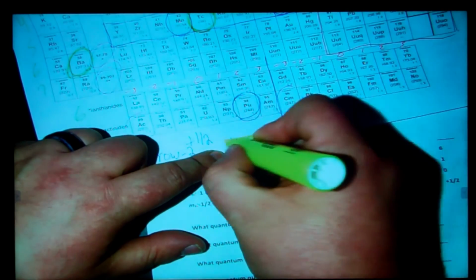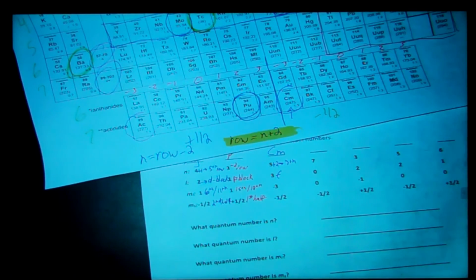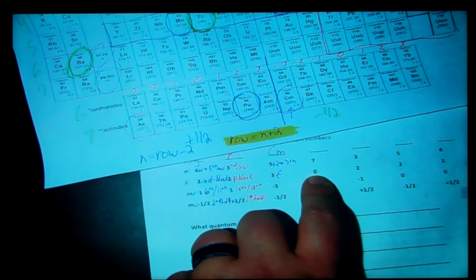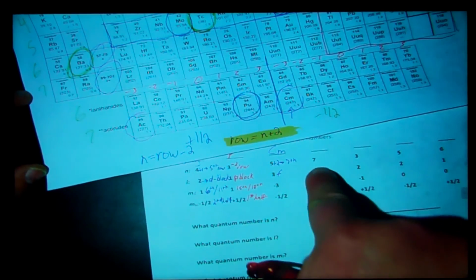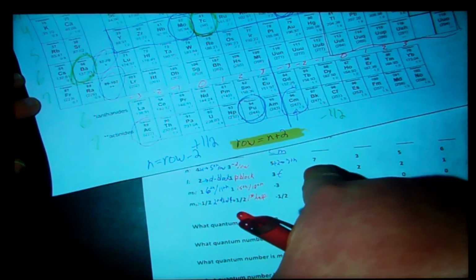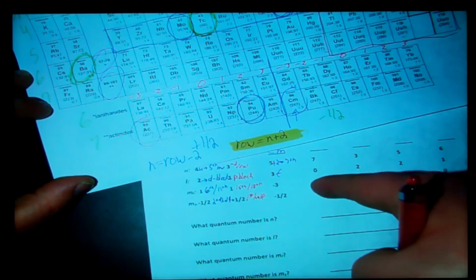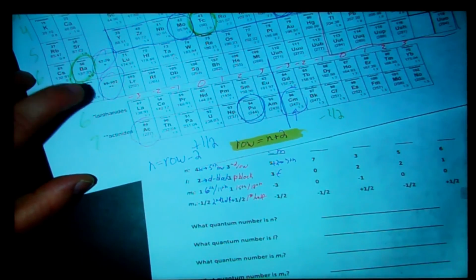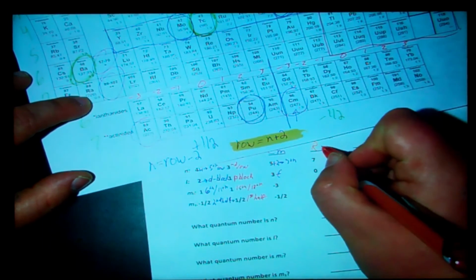Remember that rule there. That right there is that subtle change I was telling you about. So picking up the pace a little more. Looking here, L is 0, which tells me I'm in the S block. So I'm in the S block. N equals rho, so rho equals N for S block. So I'm in the 7th row. 0, 0, -1/2, the second one, so it's radium. Ra.